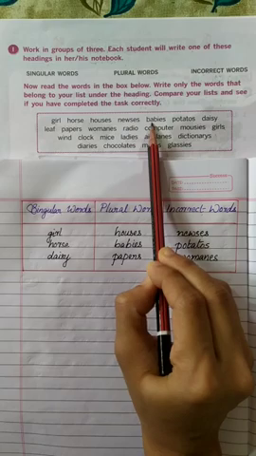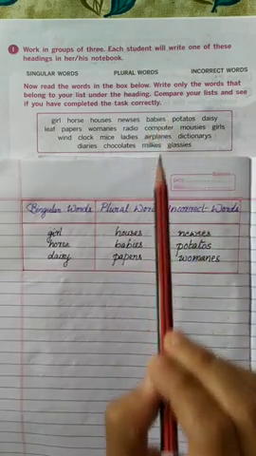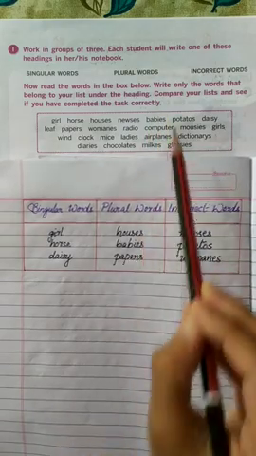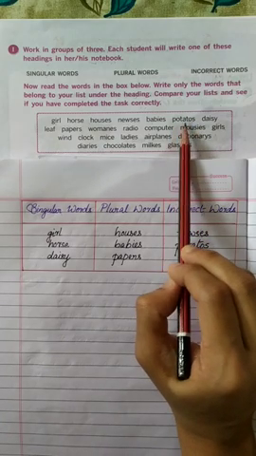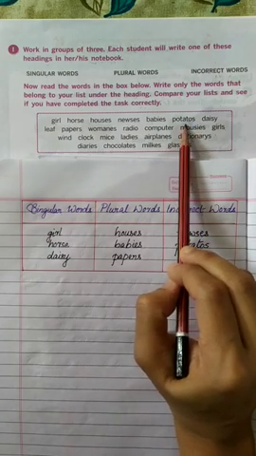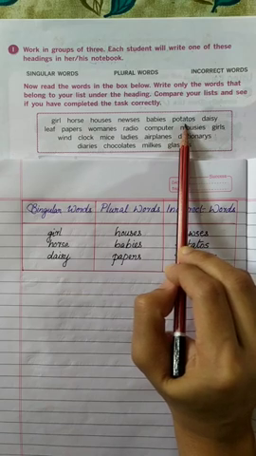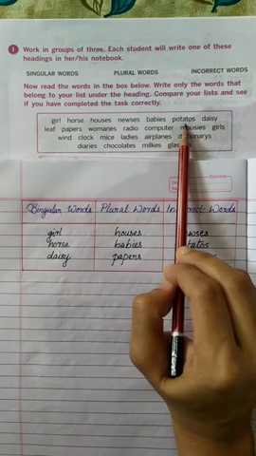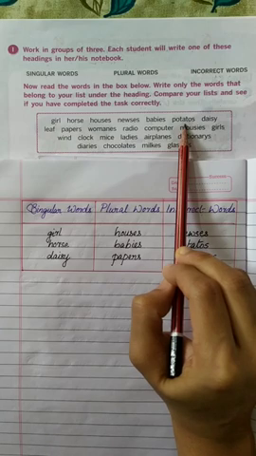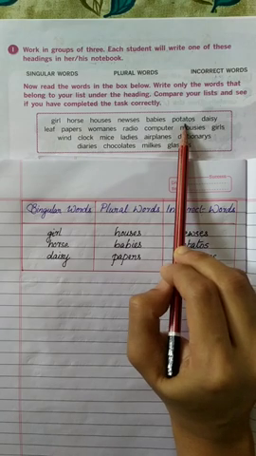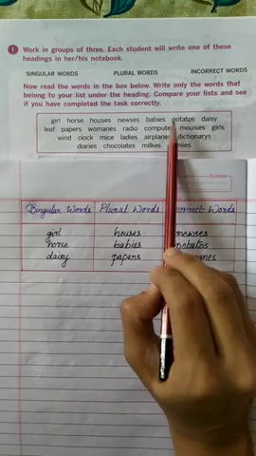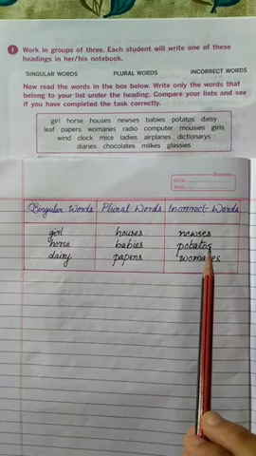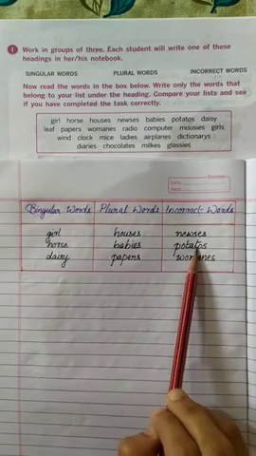Then babies. Babies is another example for plural word. Then potatoes. The spelling is wrong. What is the plural form of potato? P-O-T-A-T-O-E-S. Okay. The plural form of potato is P-O-T-A-T-O-E-S. Here E is missing. P-O-T-A-T-O-S. This is wrong. So you can write it under the heading incorrect words.